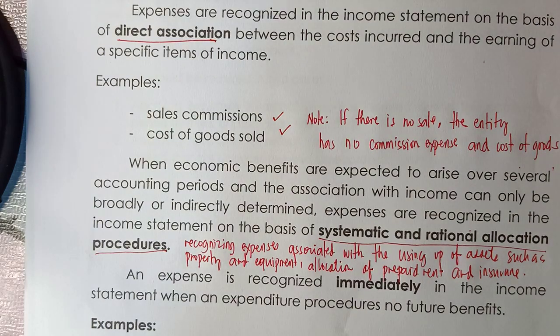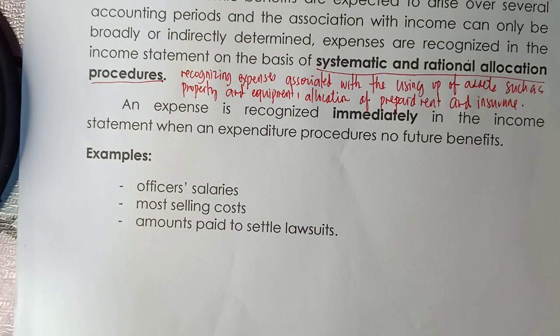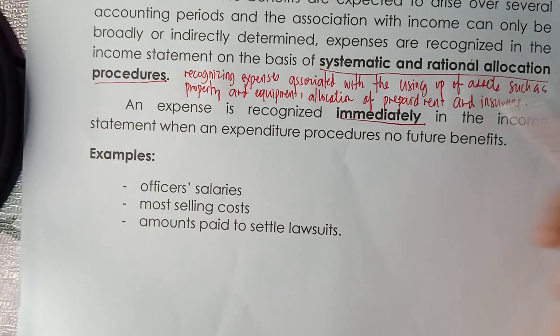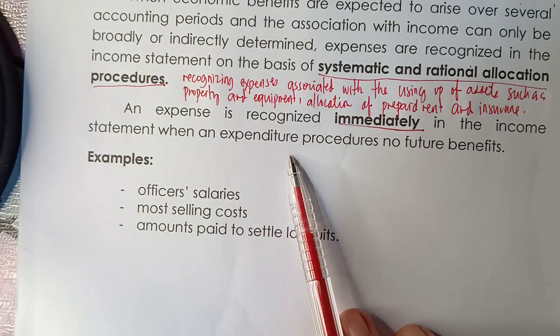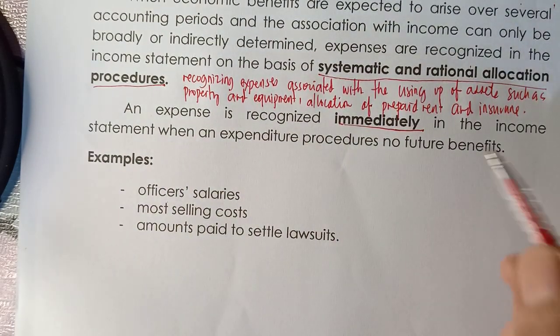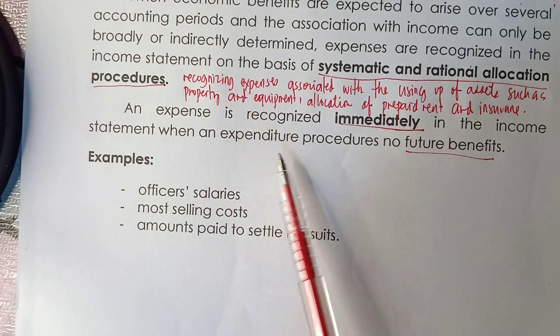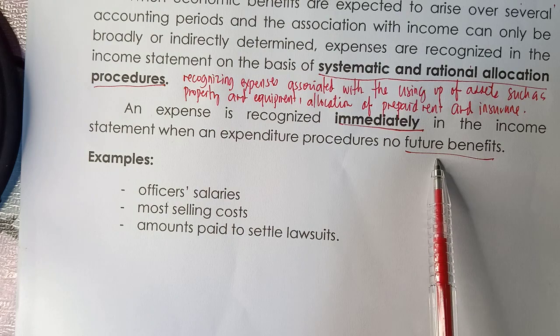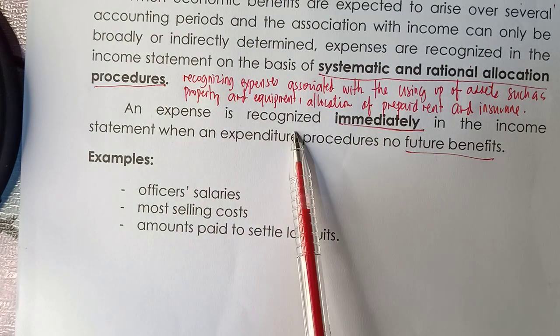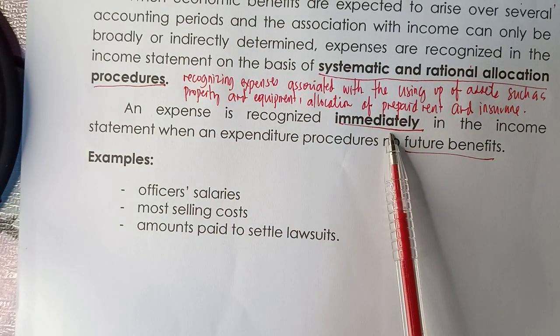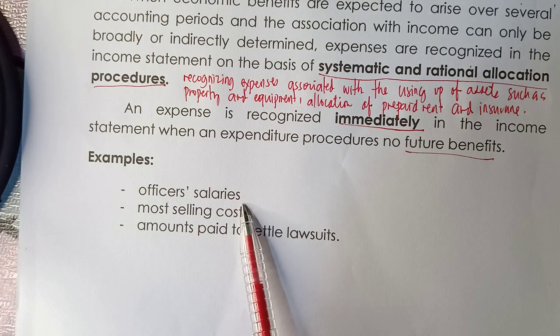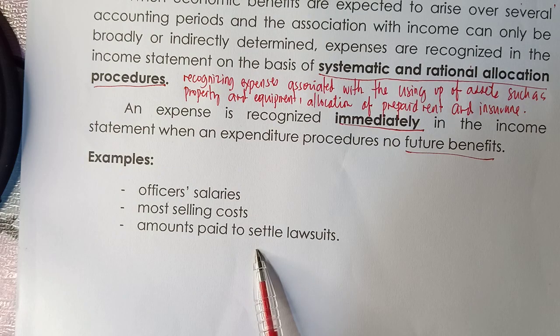We have also an expense that is recognized immediately in the income statement when an expenditure produces no future benefits. So when the expenditure has no future benefit, the expense is recognized what? Immediately. So what are the examples? The officers' salaries, most selling costs, and amounts paid to settle lawsuits.